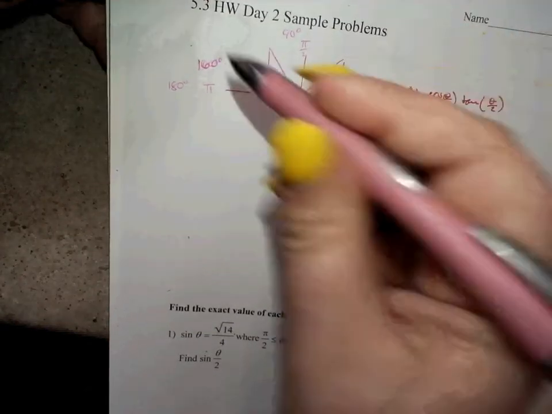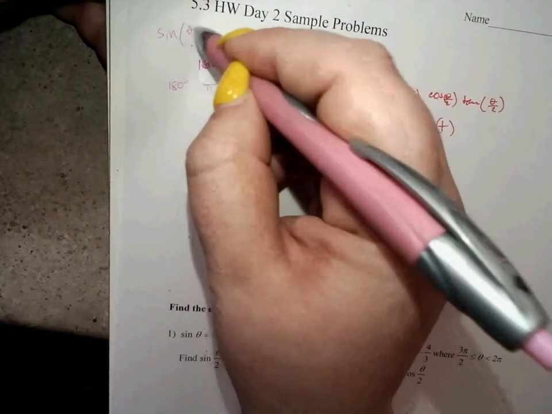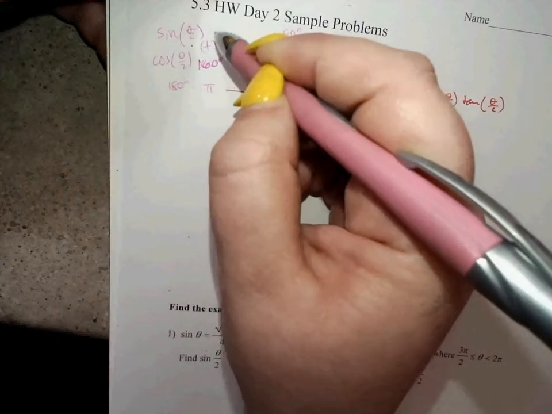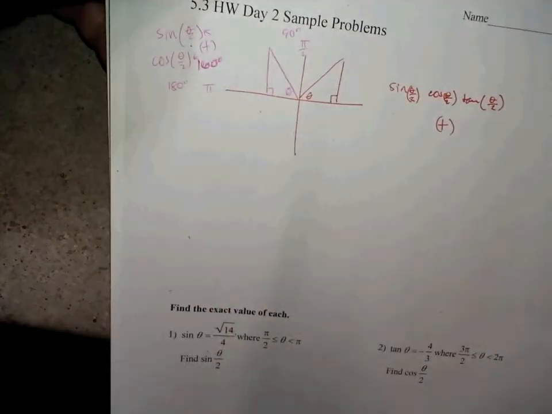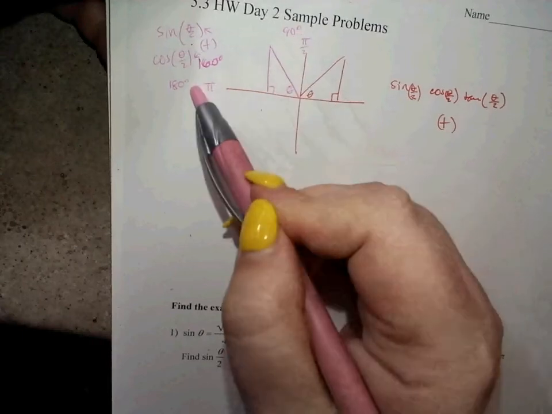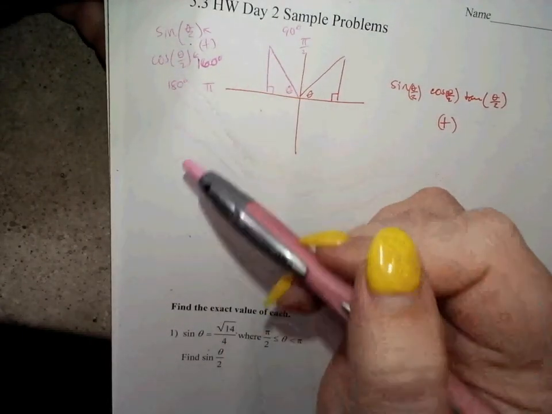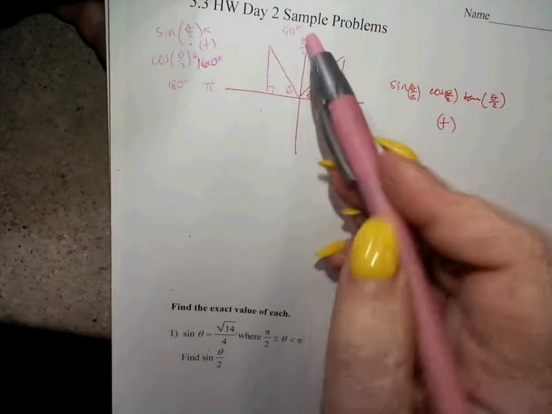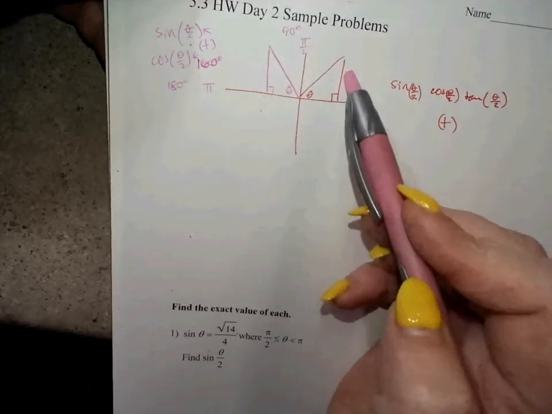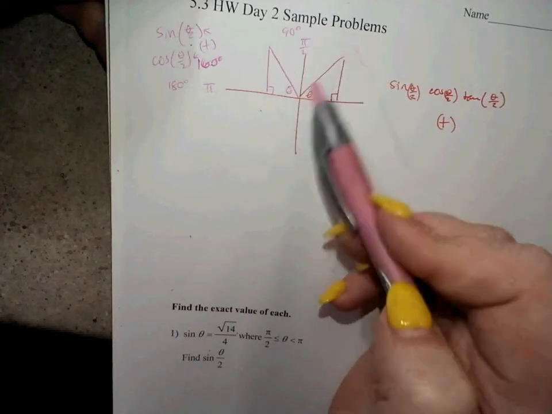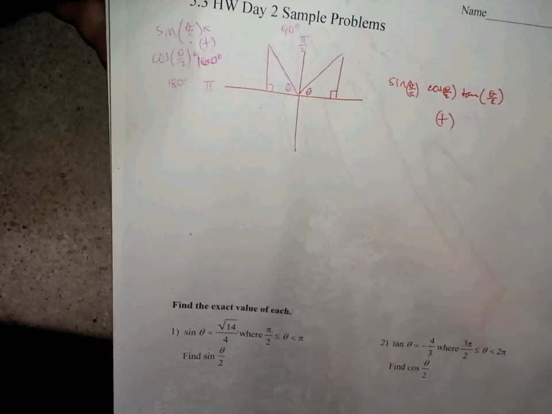So sine of the half angle and cosine of the half angle are both positive, okay? Because any angle between 90 and 180, if I cut it in half, so 179, 178, 92, they're all going to be numbers between 45 and 90. Because half of 90 is 45, and that's the smallest, it would have to be a point something greater than that.